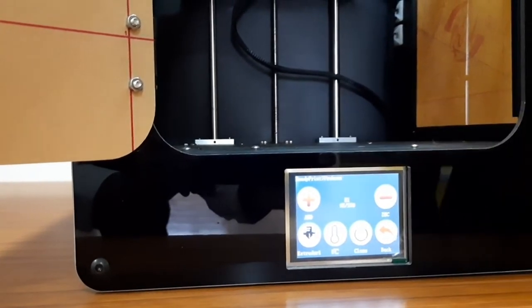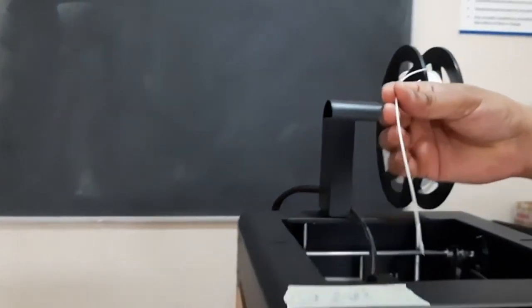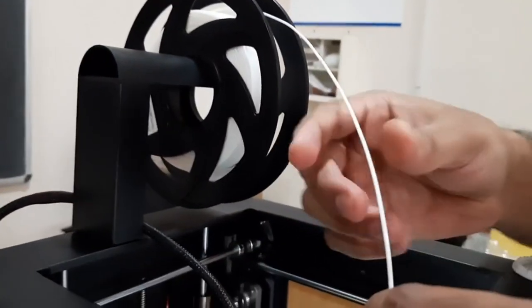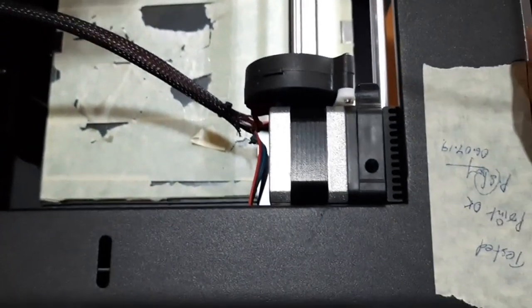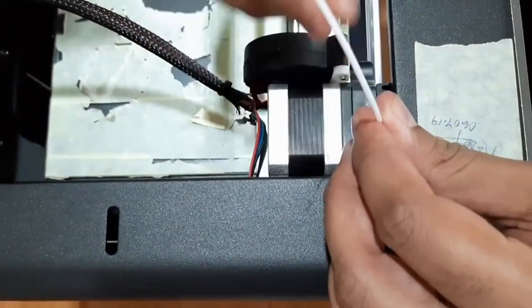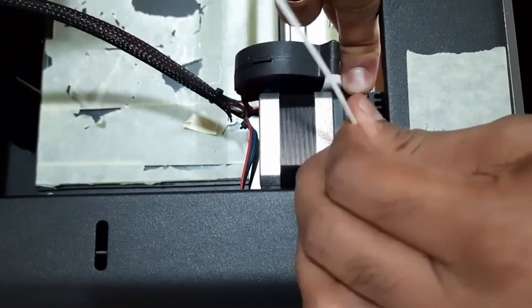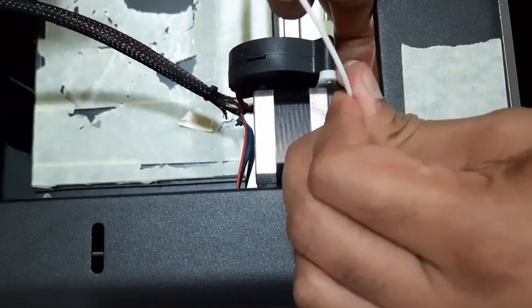Once we set these two parameters, we have to engage the filament into the nozzle head. The filament diameter is 1.75 mm, which is in the form of a spool. We are going to insert the filament into the nozzle head.